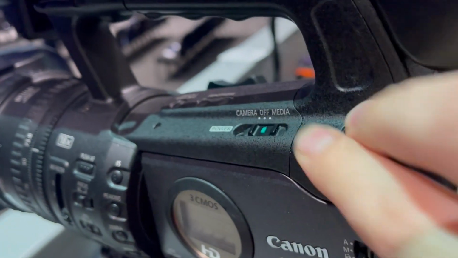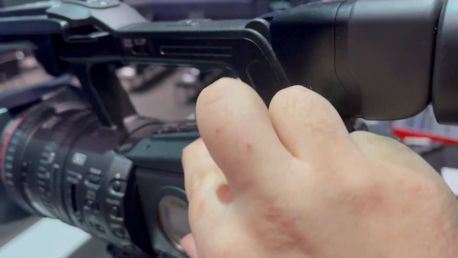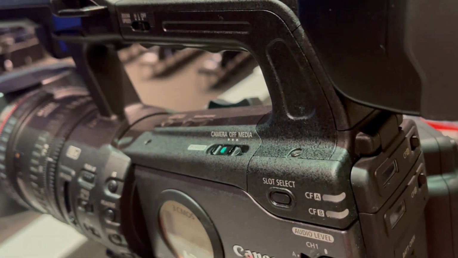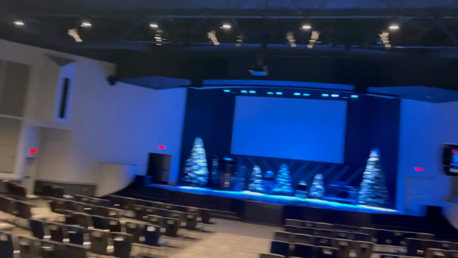You can turn it all the way to the right for media, but we keep it in the middle for off. And then slide it all the way to the left to turn on the camera. Basic, this is a Canon camera.